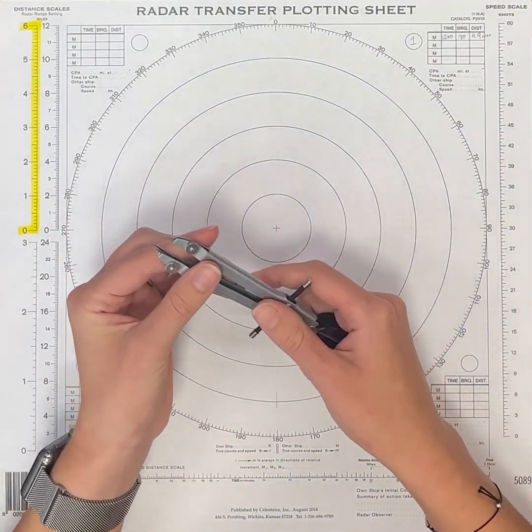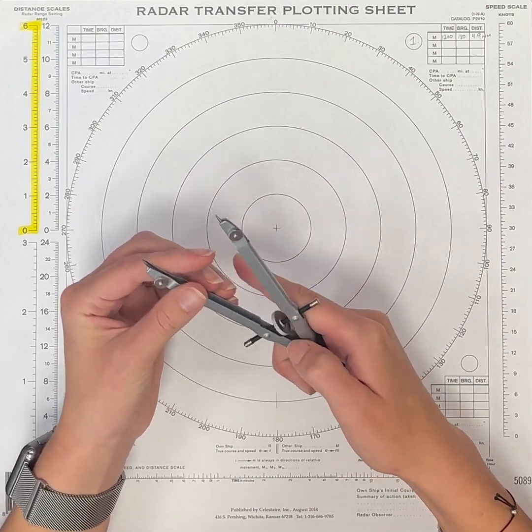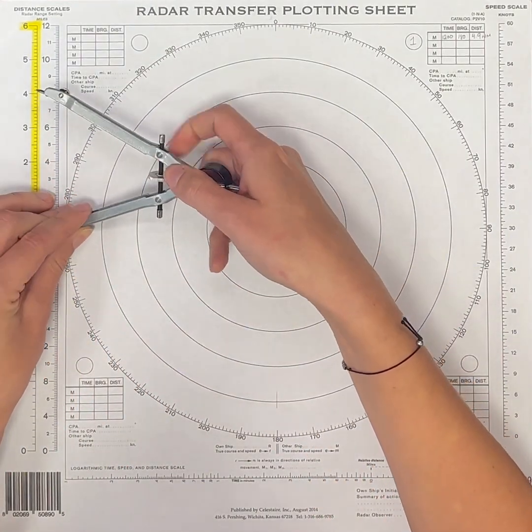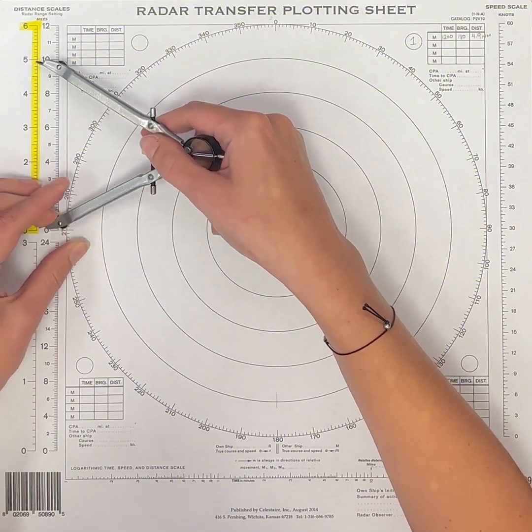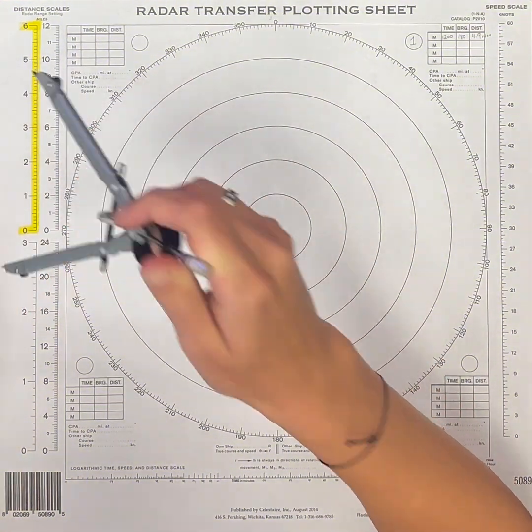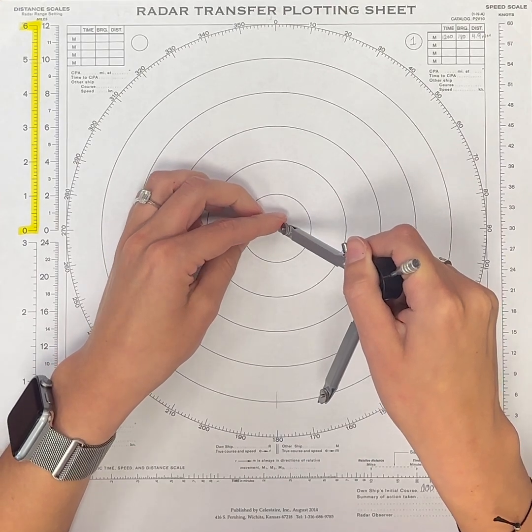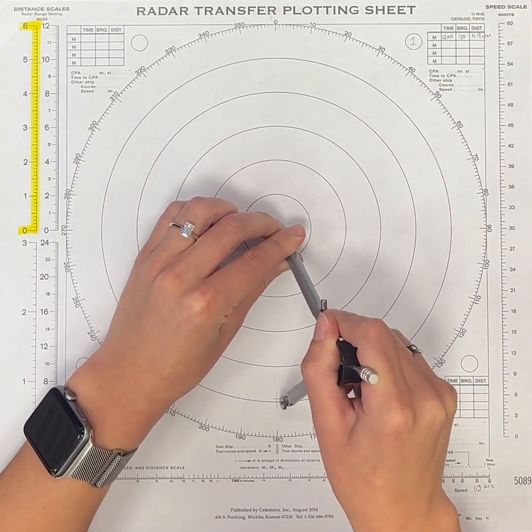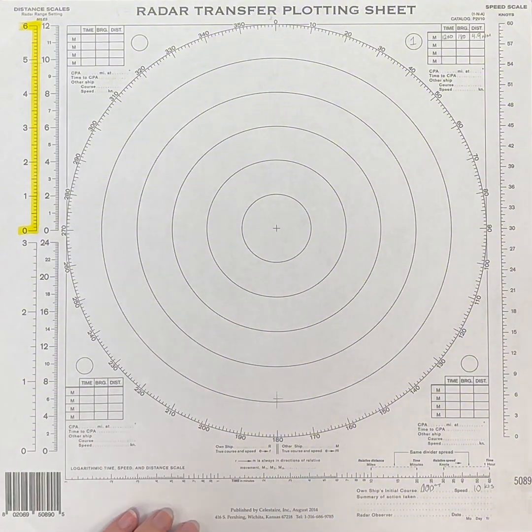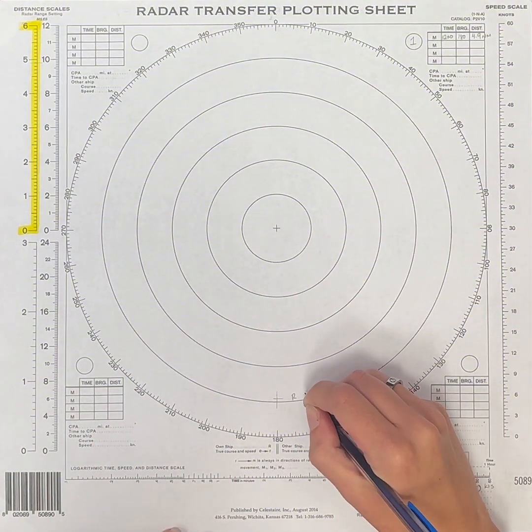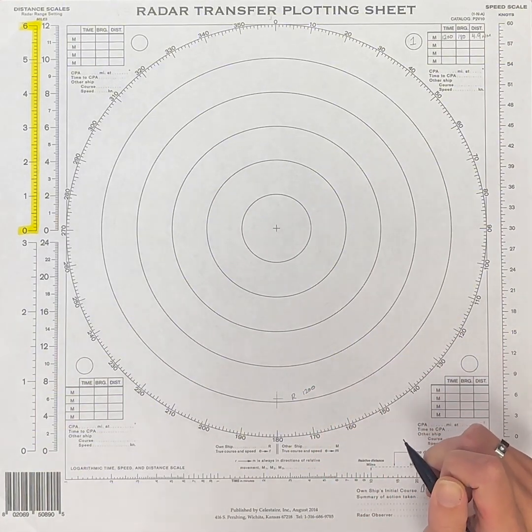Now we take our dividers and measure out 4.9 nautical miles. Again, once you have chosen the range scale, you are stuck with that range scale for the entirety of your plot. I really like using dividers that have a wheel on them because I know that distance won't change when I lift it from the paper. So let's label it. We label that first range and bearing R with the time of 12 o'clock.